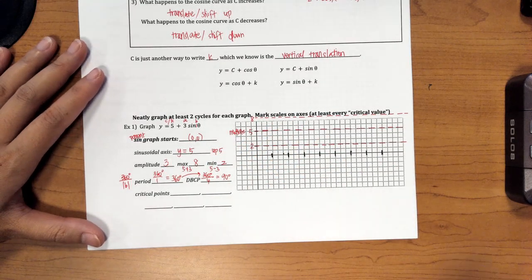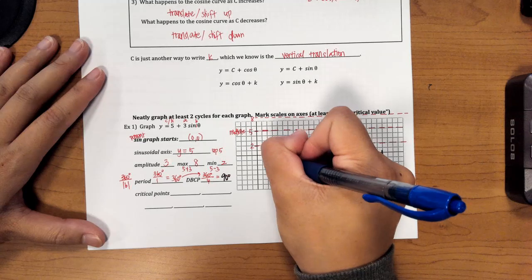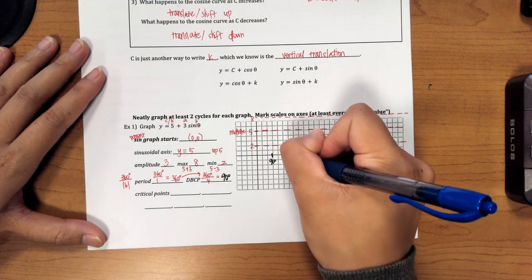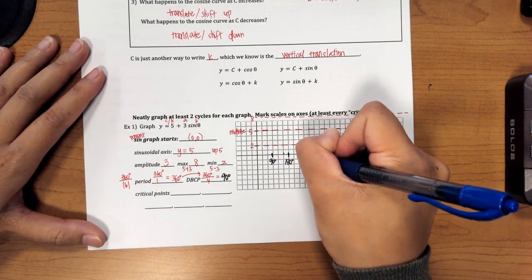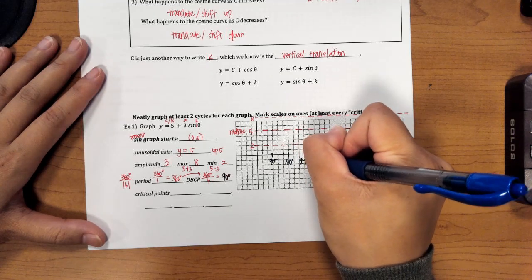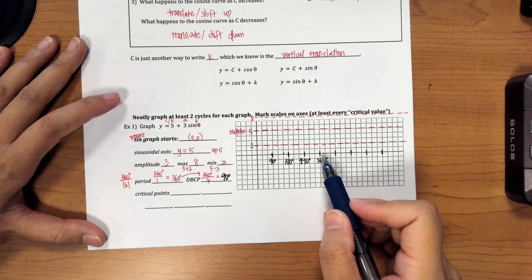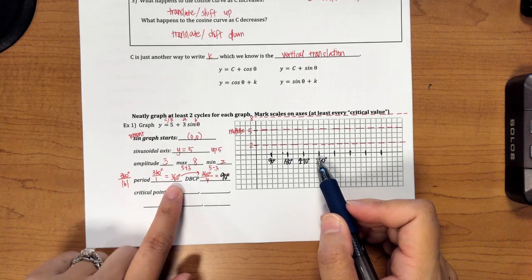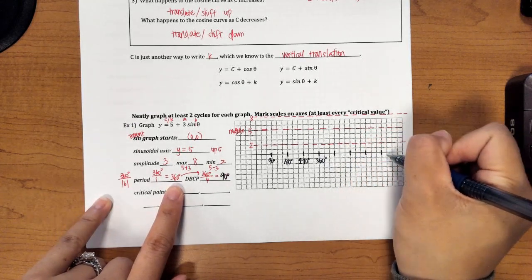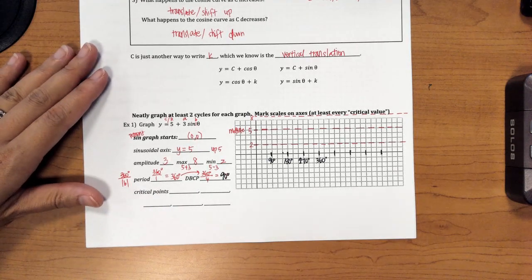Okay, so I'm going to count. This 90 degrees, distance between critical points, is what I'm going to count by here. Hopefully this looks really familiar so far. This will be 270, 360. The 4th piece should always match your period. I'm going to be lazy and not fill those in, but you could easily fill them in if you were asked to do so.